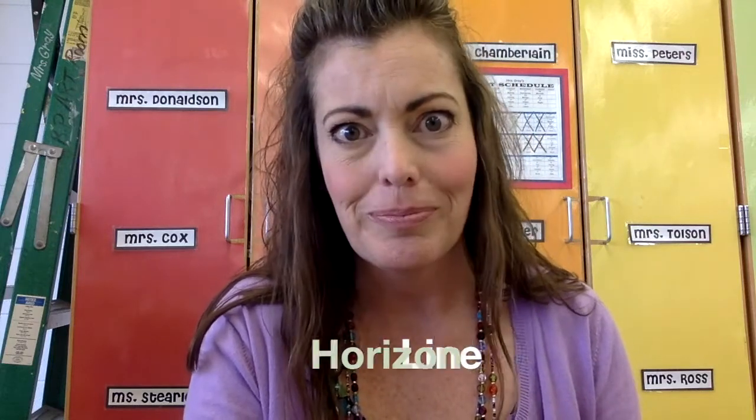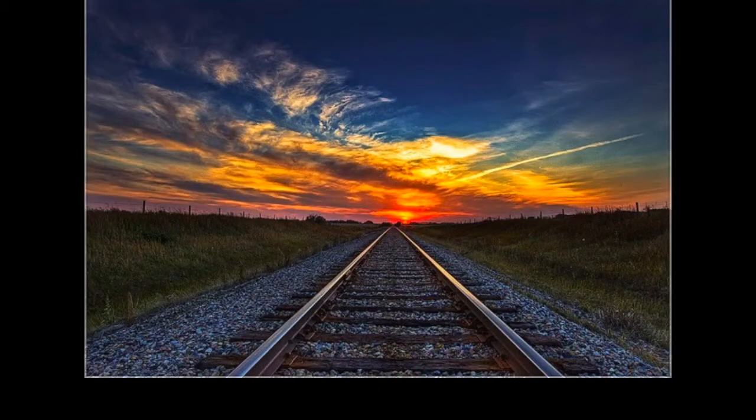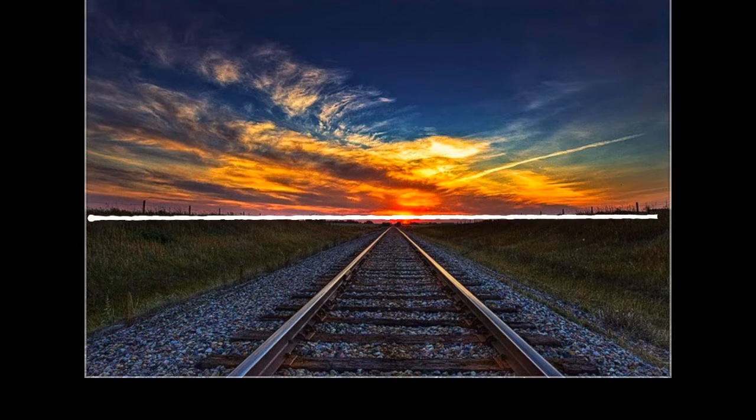Take a look at this picture. In this picture, you see a nice sunset sky, some ground, railroad tracks. It looks like it could be anywhere in Indiana. This picture has a good example of something called the horizon line. Let me show you. This line that I drew right over the top of that area where the sky comes down and touches the ground is the horizon line.